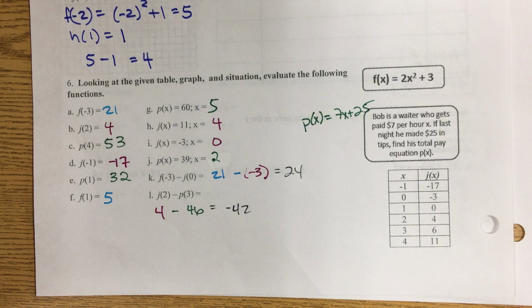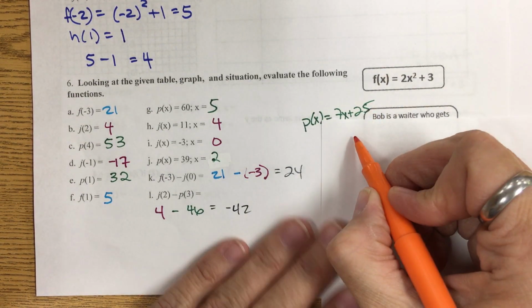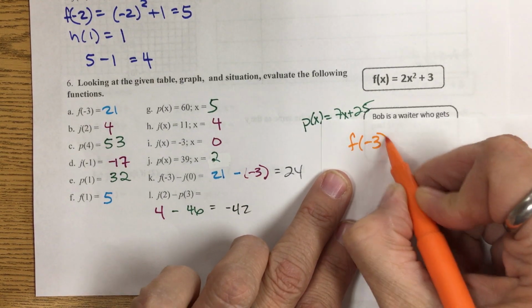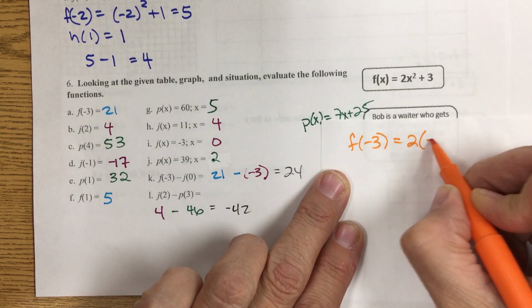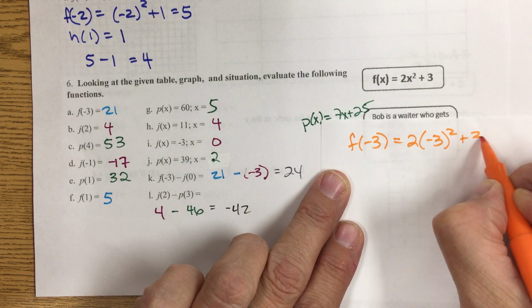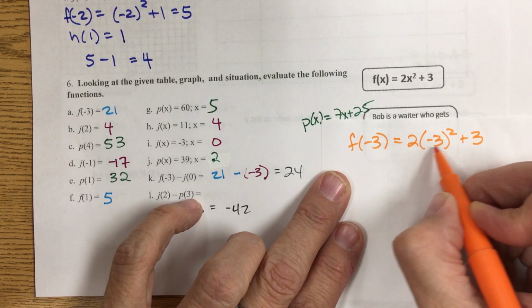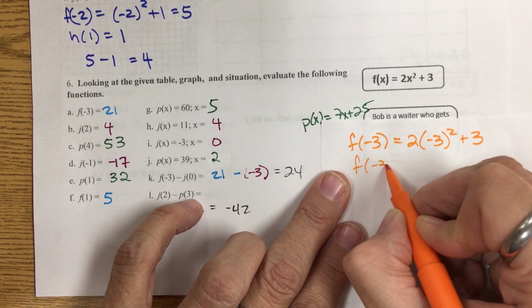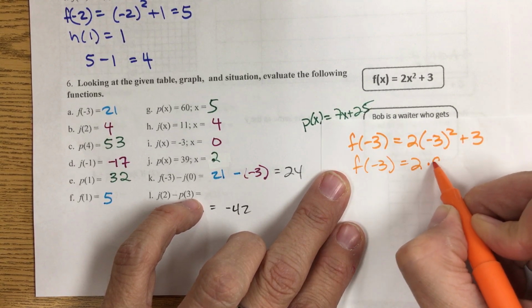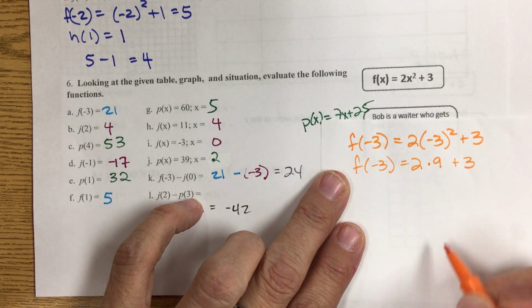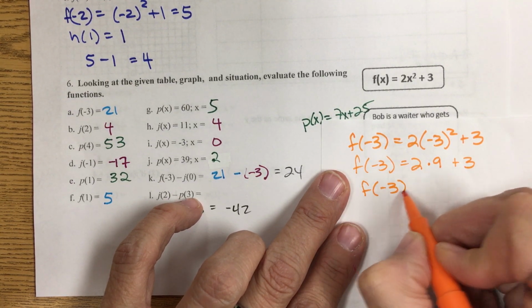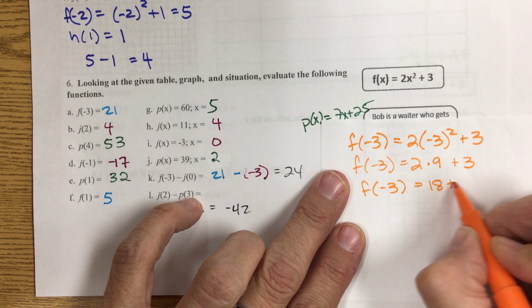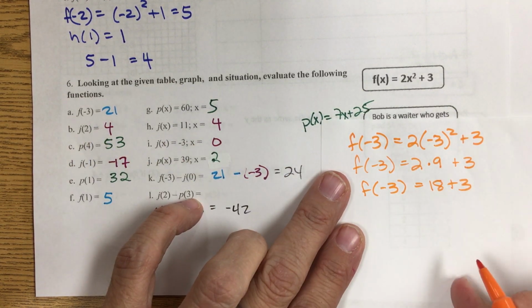For those of you that were wondering on letter A, how I got that, I'm going to show you right here. So f of -3 equals 2 times -3 squared plus 3. Remember I said PEMDAS? You have to do the exponent first. So f of -3 equals 18 plus 3, and that's how I got the 21.